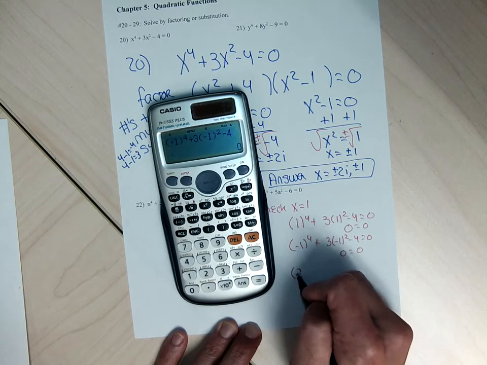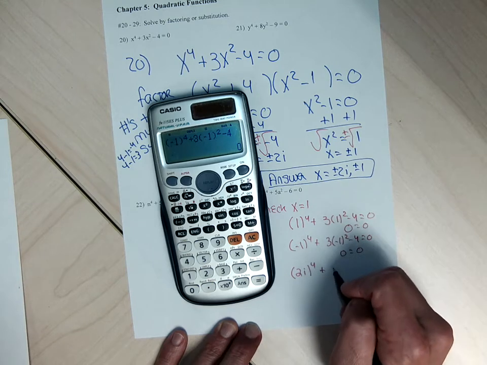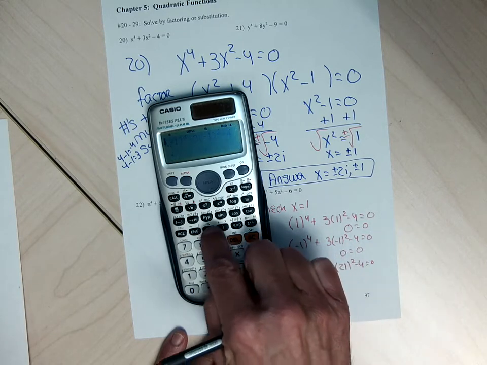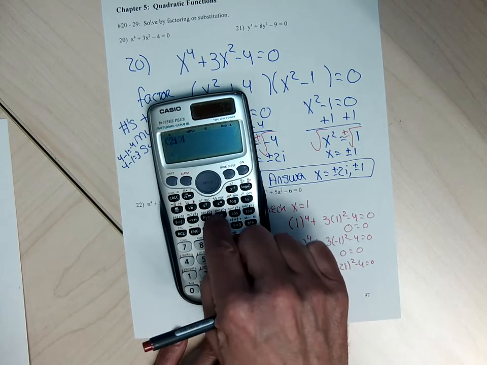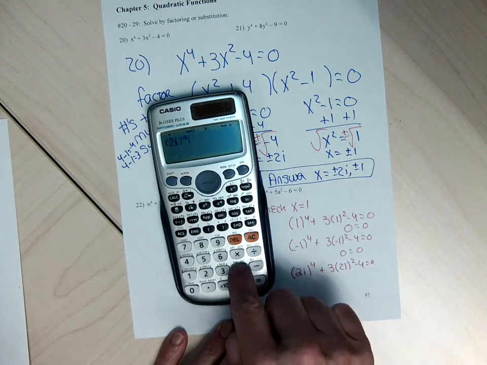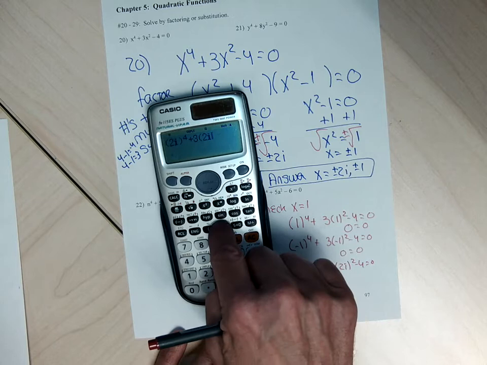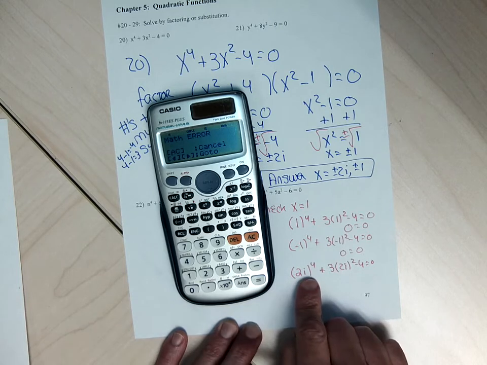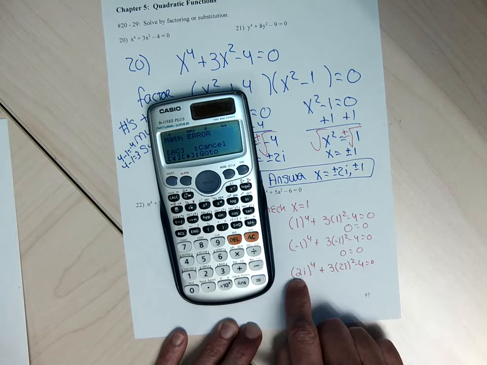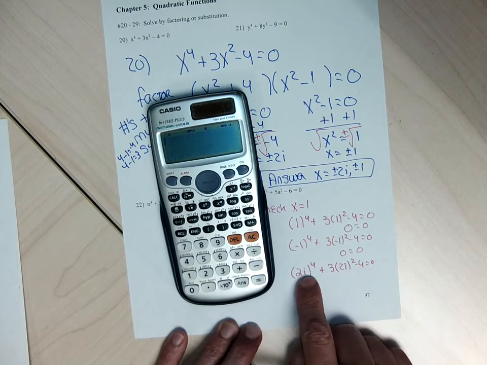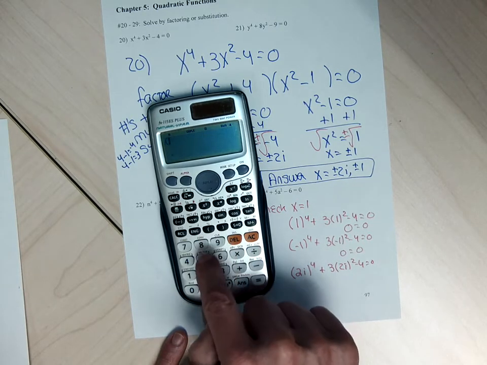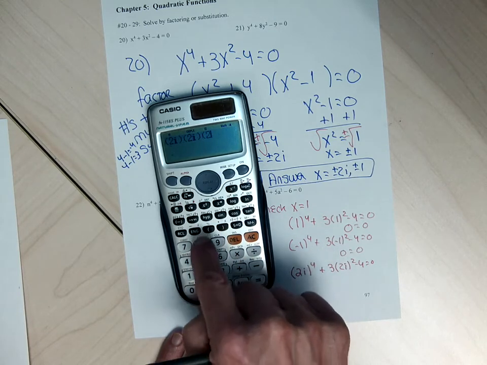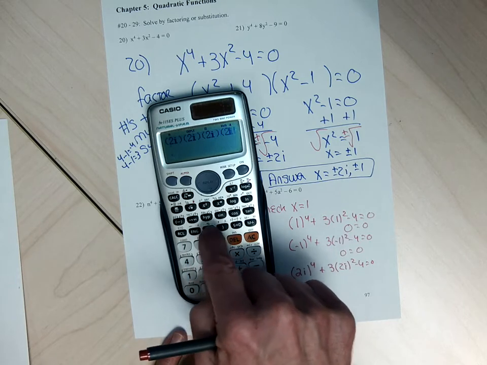It's these crazy i's. If I wanted to check 2i, my calculator can't do 2i to the 4th. I don't know why. If I tried to do this on my calculator, 2i to the 4th plus 3 times 2i squared minus 4, it can't do that. So on my calculator, if I wanted to check the i's, I can't do an i to the 4th. I have to do it 4 multiplications. So if I wanted to check this, I'd have to go 2i times itself 4 times. It's a nuisance. My calculator can't do 2i to the 4th, but it can do 2i 4 times.